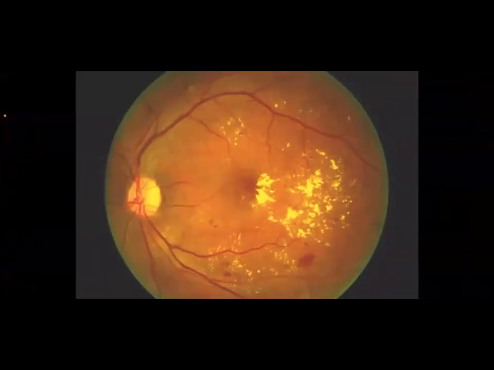Here again, if you can see, there is an area of hyperpigmentation lateral to the optic disc. Okay, this area is the macula. The center of it is the fovea, and there is yellow exudate affecting the lateral part of the macula. So this is diabetic maculopathy. Okay, how to know if this is the lateral side of the retina or the medial side of the retina?